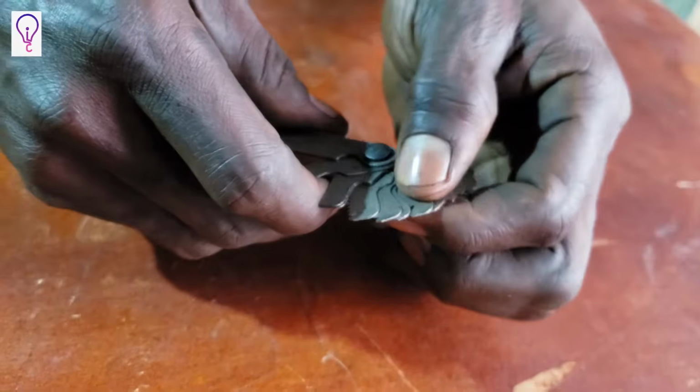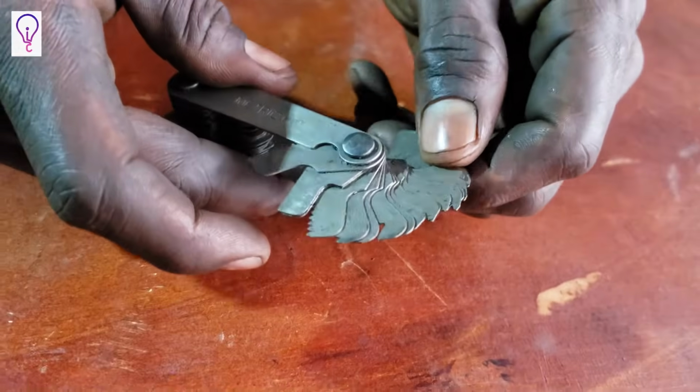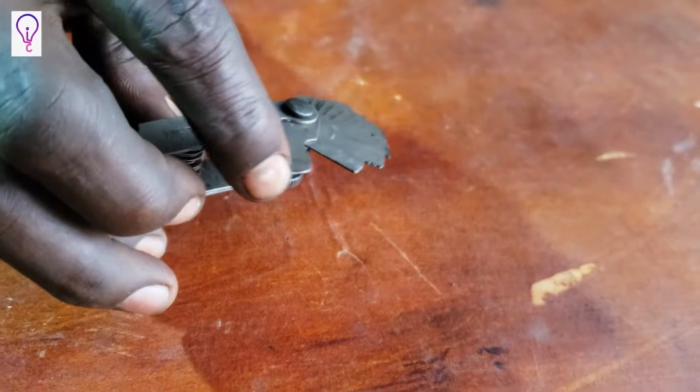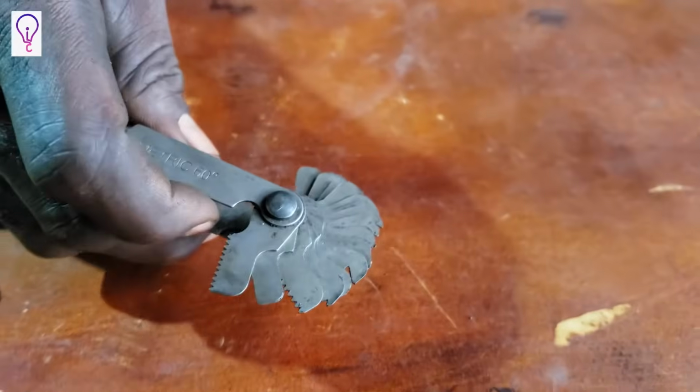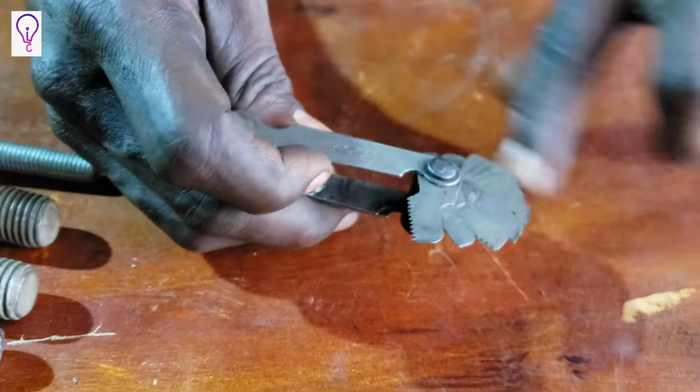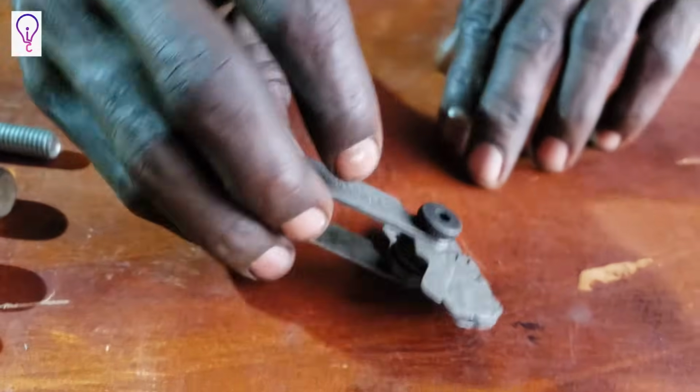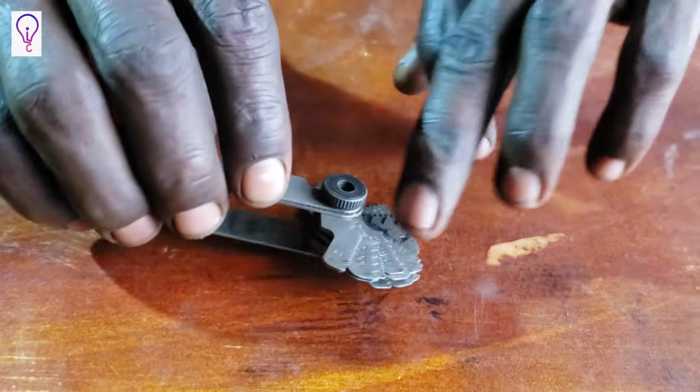The leaves you're seeing here on this component are the different pitches of screw threads we commonly use. Some of these are in inches.